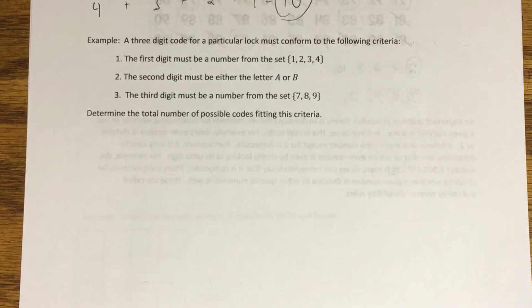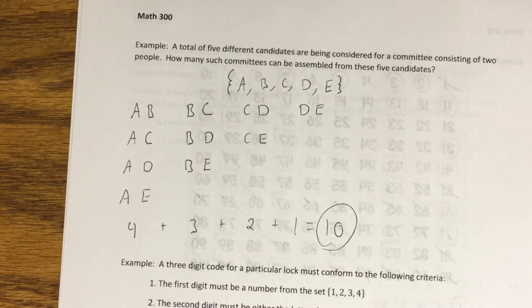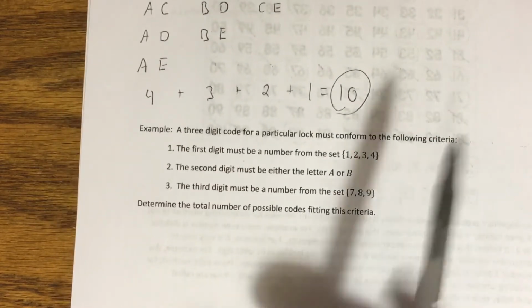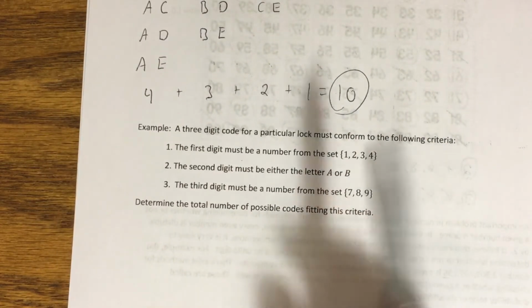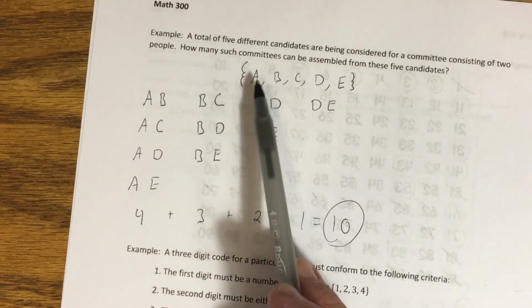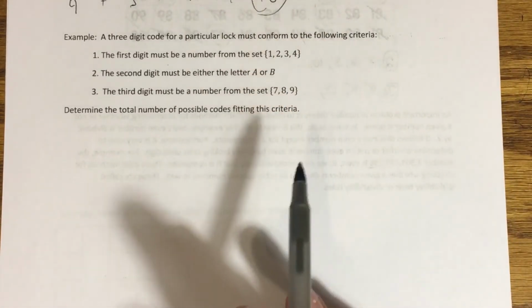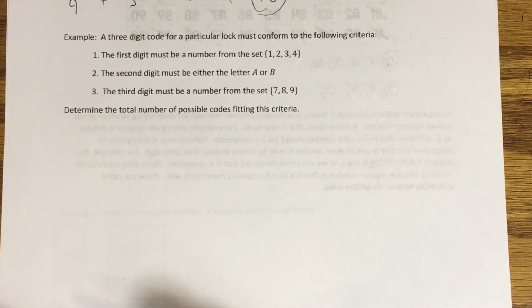We're going to use a different approach this time. I could use this listing approach that I did here, and it would work, but notice we are choosing digits from different sets here. So it would look a little bit different than this, where the 2 candidates were being chosen from the same set. We're going to use an approach we haven't talked about yet called creating a tree diagram.